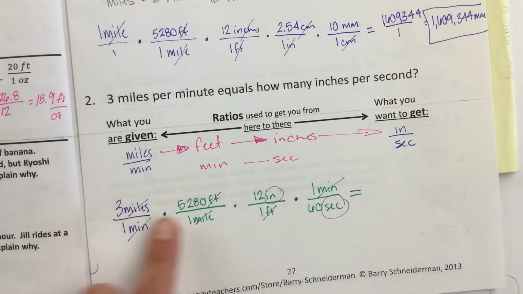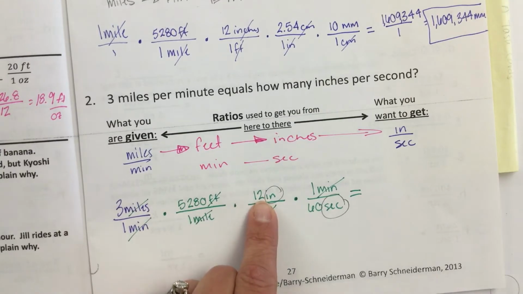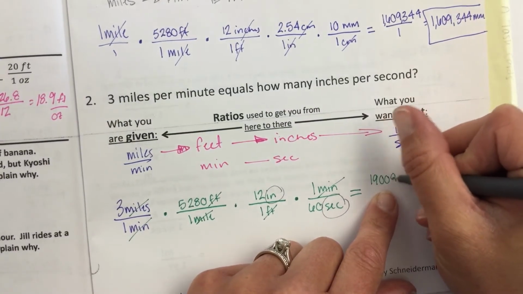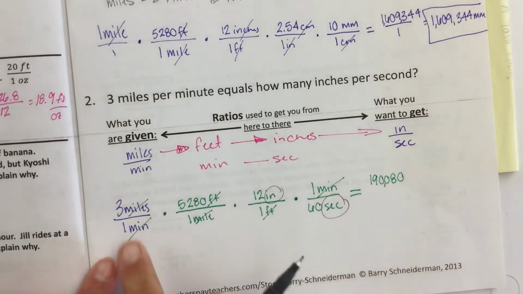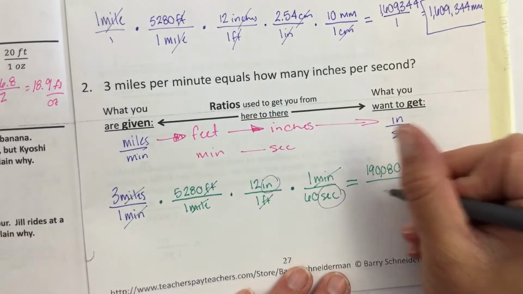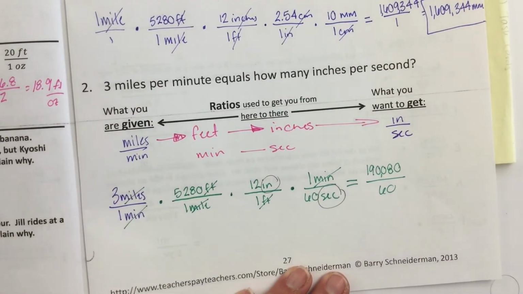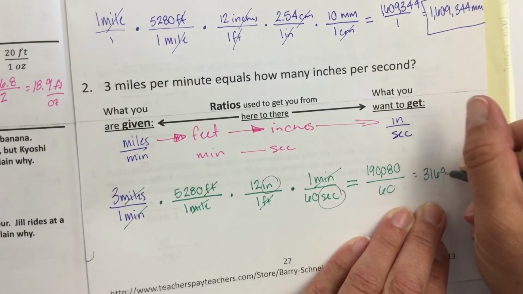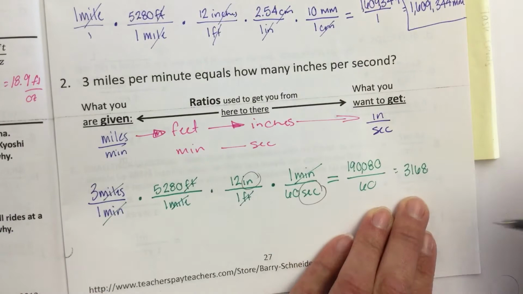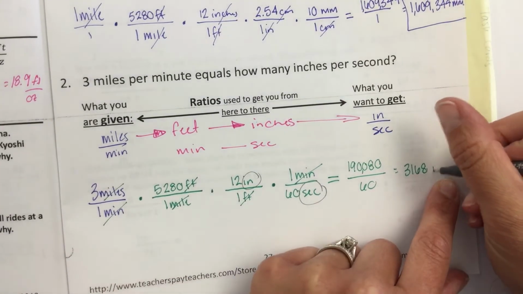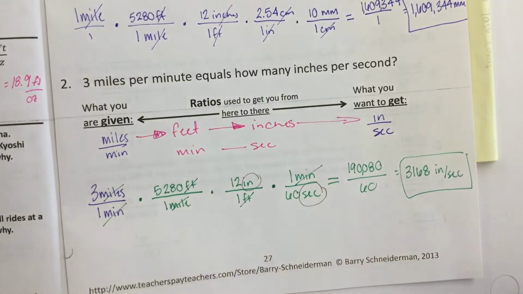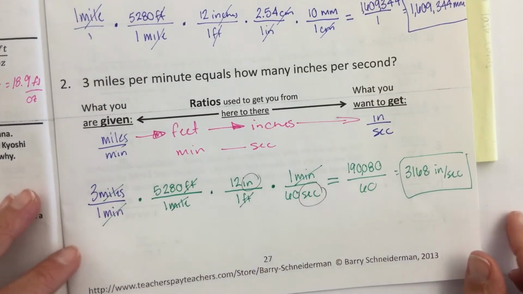So on the top, 3 times 5,280 times 12. And I get 190,080. 1 times 1 times 1 times 60 on the bottom. And I divide the 2, and I get 3,168. So 3,168. And our label is what's left over, inches per second. So that's how you convert a rate to another rate.